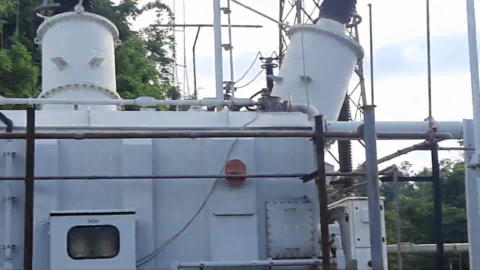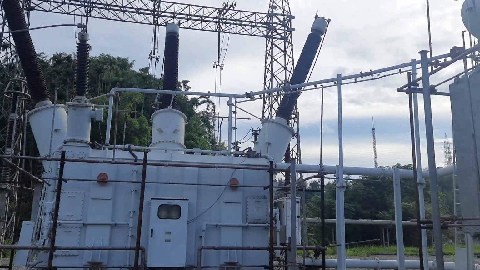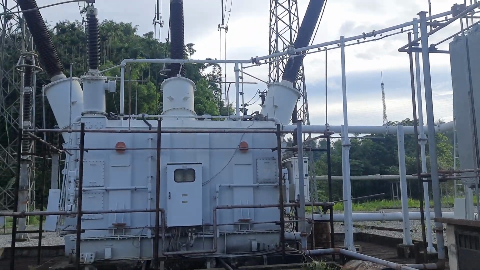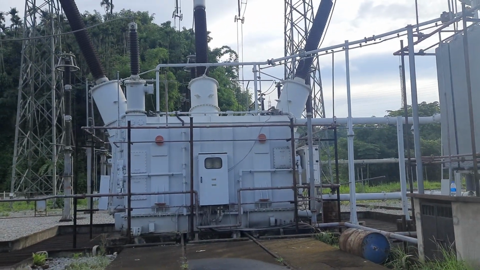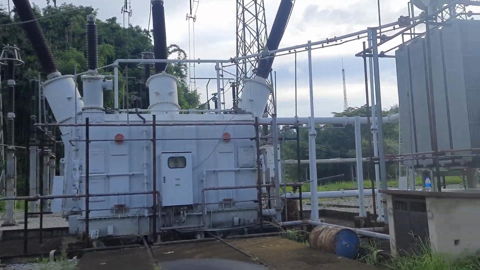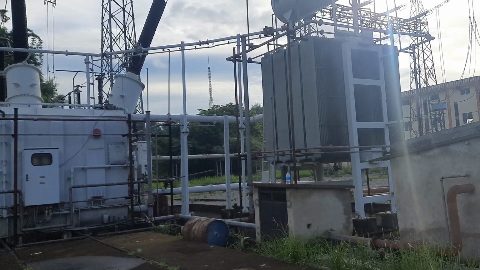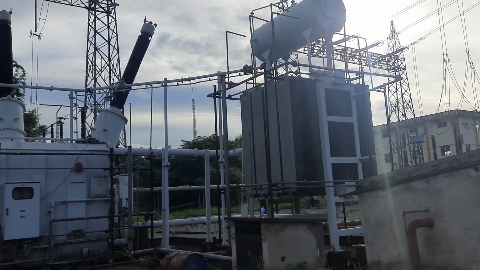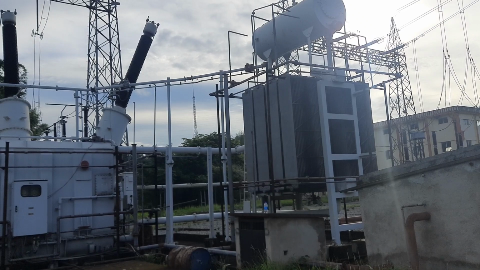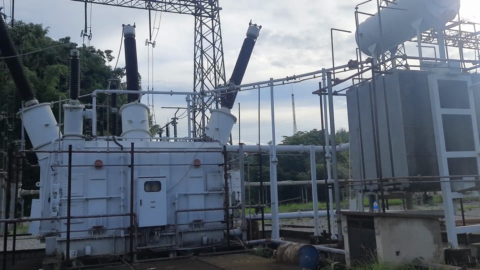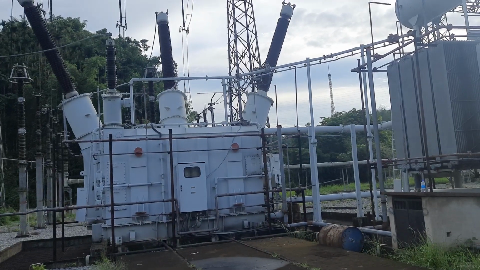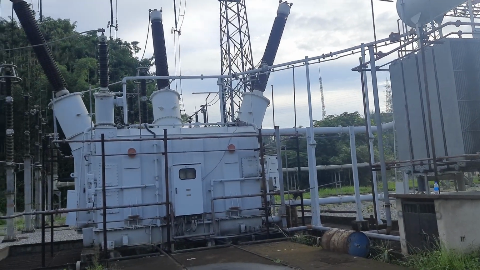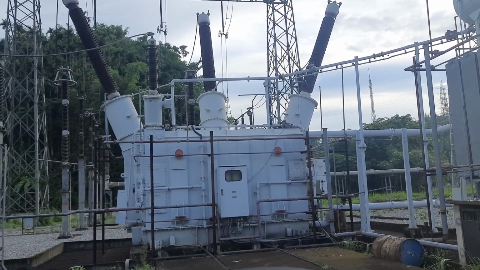So this is installed in all reactors, because we keep saying that the Buchholz relay is installed in power transformers. We never said that it's installed in reactors also, because nowadays we have lots of GIS substations, 400 kV substations, and the presence of these high voltage substations necessitates the installation of reactors to compensate reactive power.